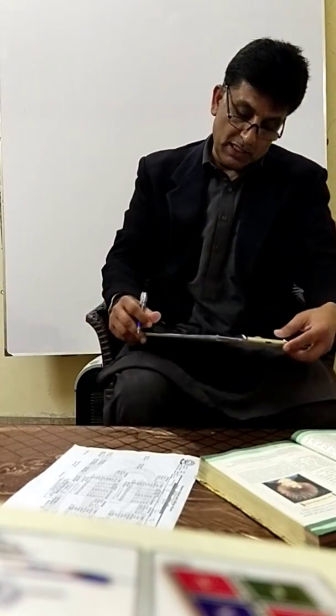So in vector form, F12 is equal to K Q1 Q2 divided by R square into R12 equal to minus K Q1 Q2 divided by R square into R21, because R12 is equal to minus R21. So here F12 is equal to minus F21. Hence we can say that Coulomb forces are the action and reaction forces.